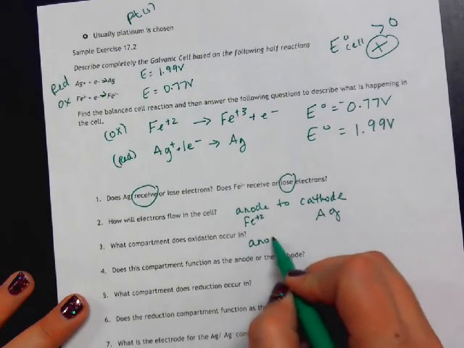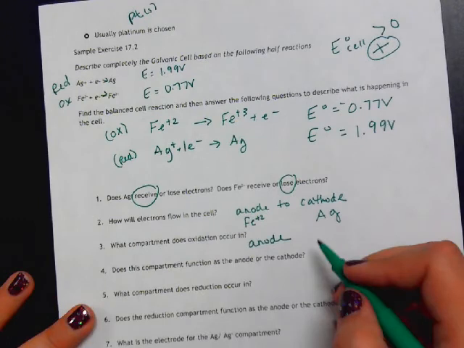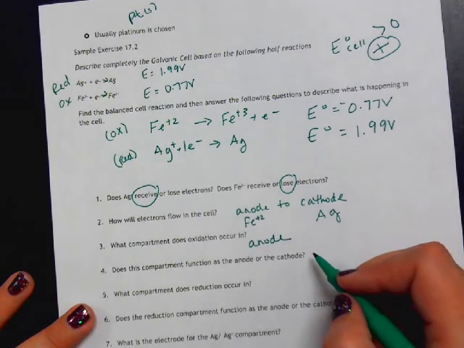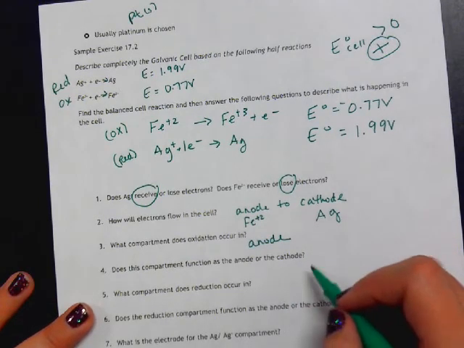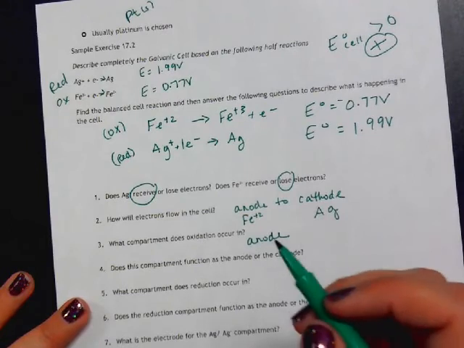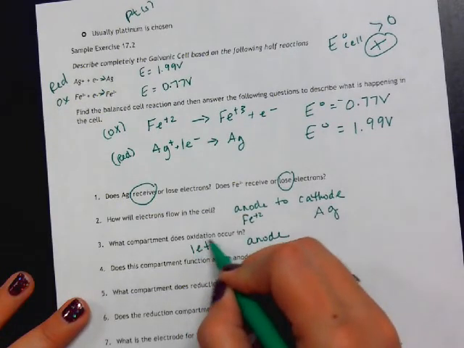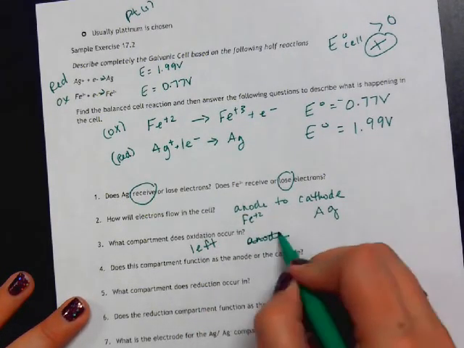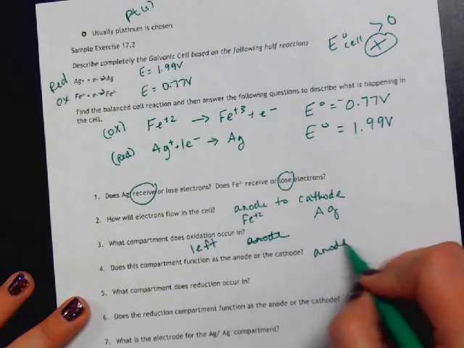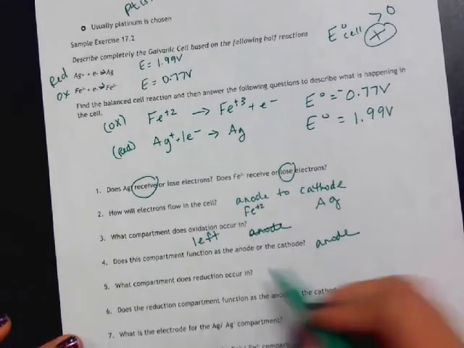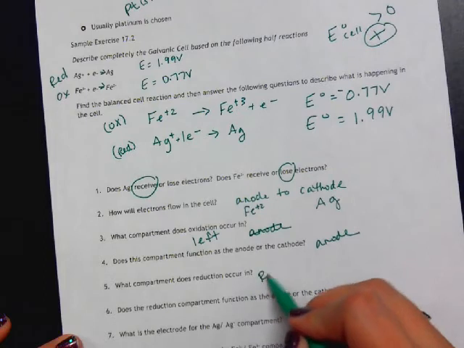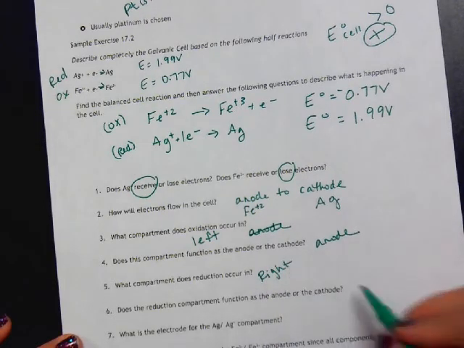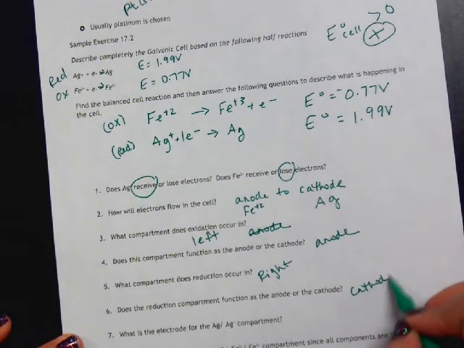We just discussed that, the anode. This is the left side, on the left, and that's the anode. And then which compartment does the reduction occur in? That's on the right-hand side, and that is what we call the cathode.